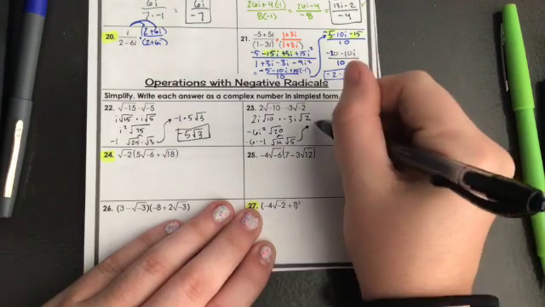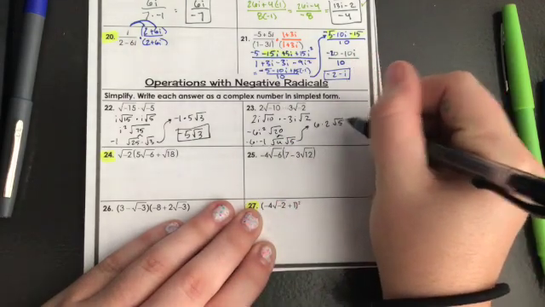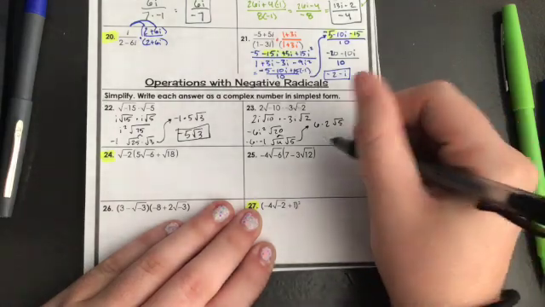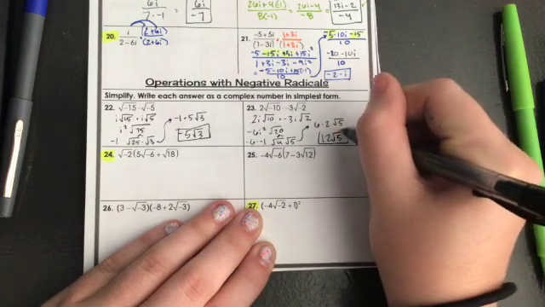-6 times -1 is 6. The square root of 4 is 2. And square root of 5, I can't do anything with that. 6 times 2 is 12. Bring down your radical 5. We cannot change that at all.